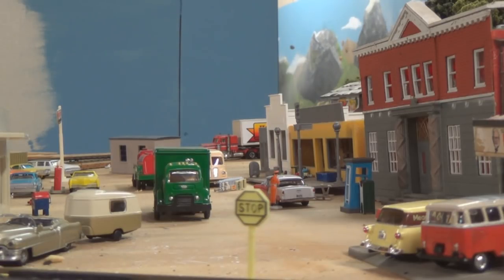One of my problems with my town is that the street is not flat and level, it's pitched, because it's coming off of the mountain. So the buildings all have to be level and plumb and all of that good stuff.